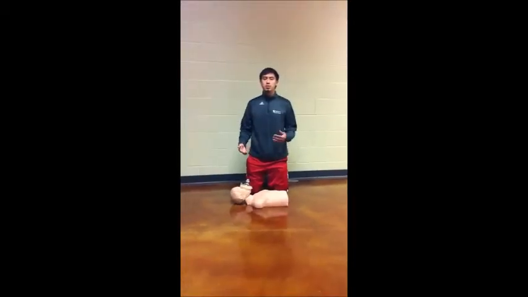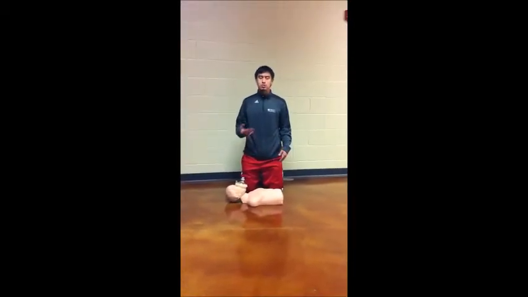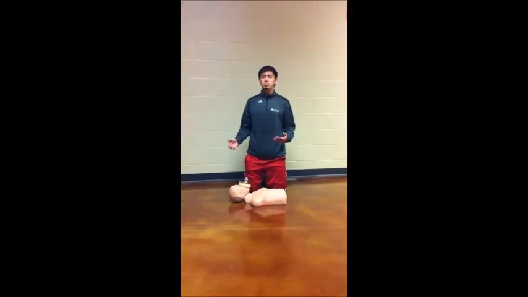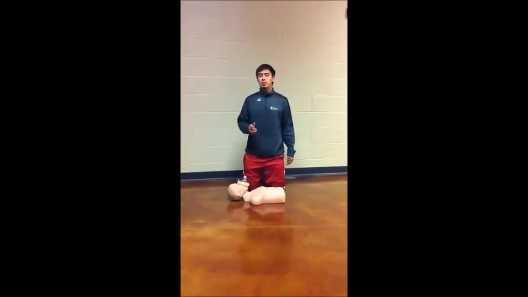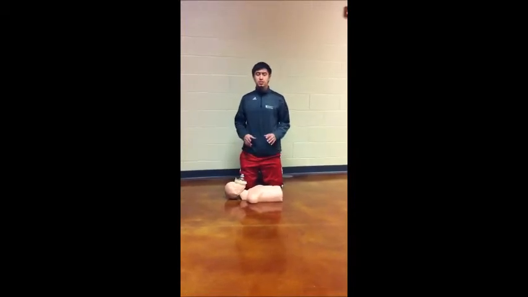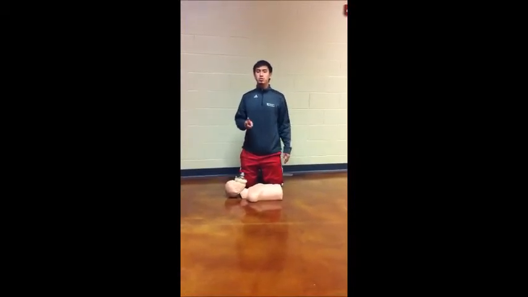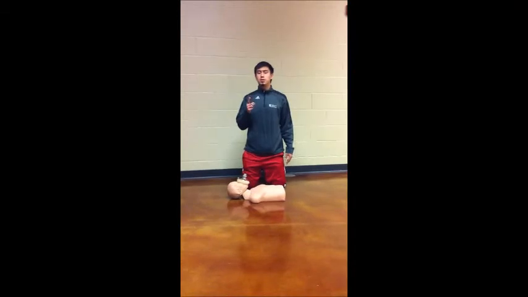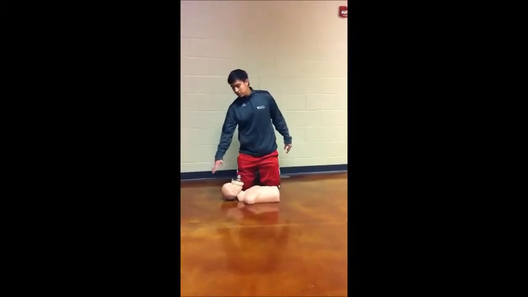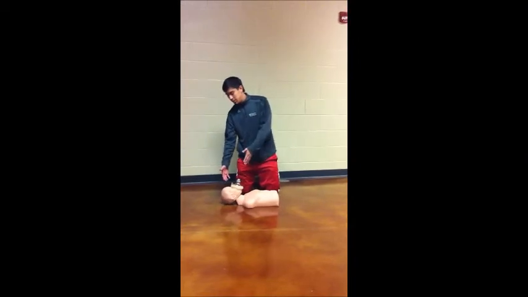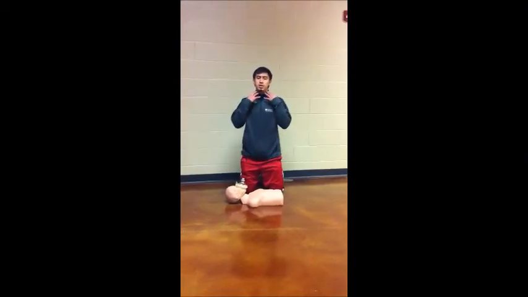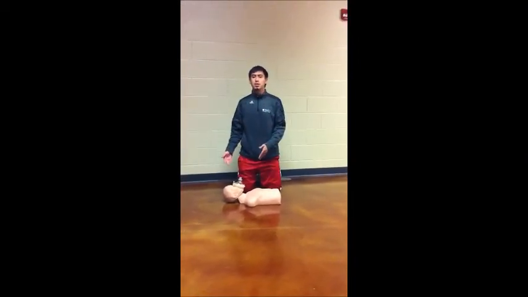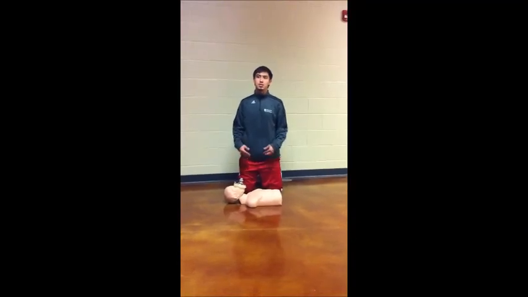So usually you want to repeat these 30 compressions and 2 ventilations until the EMS or any other medical assistance comes to help you. But there's just one reminder: when you do CPR, it usually is with 2 people. One person can't really do it by himself. The second person usually stands right here and makes sure that there are any airways or anything, checking for pulse after the compressions and the 2 ventilations to check for signs.